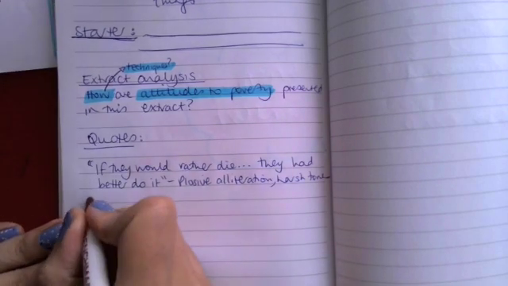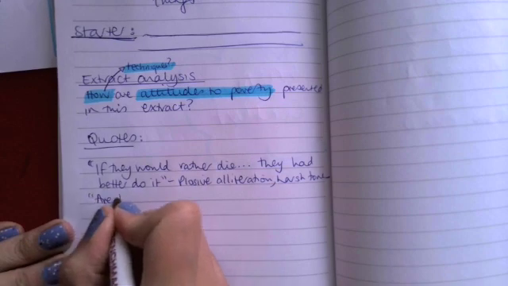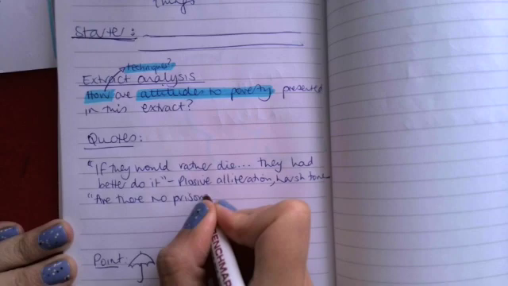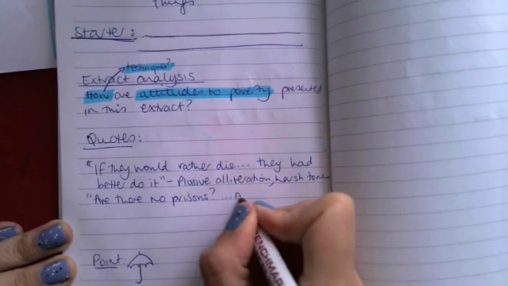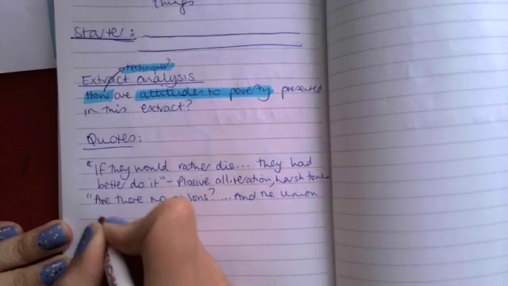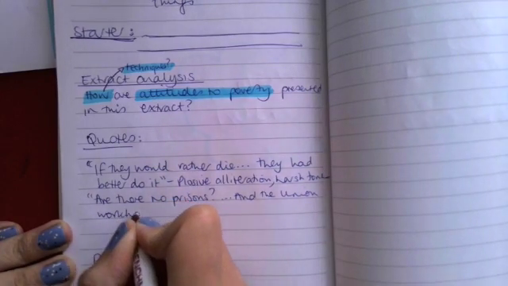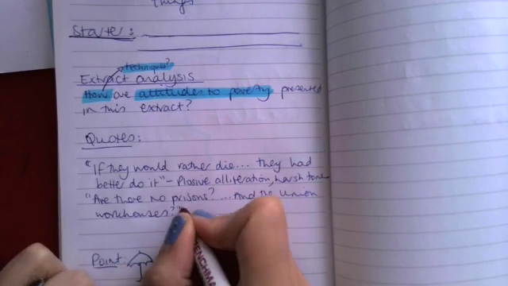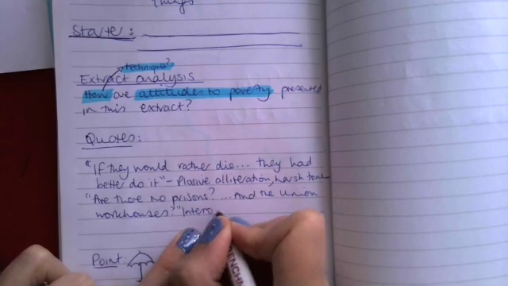And then I'd go, "are there no prisons," and that juxtaposition with "and the union workhouses." Okay, so we've got interrogative sentences.